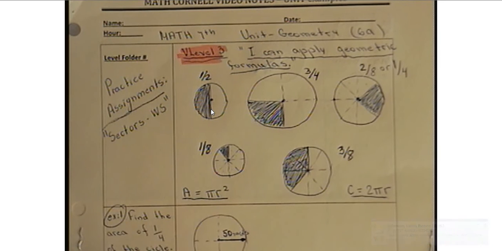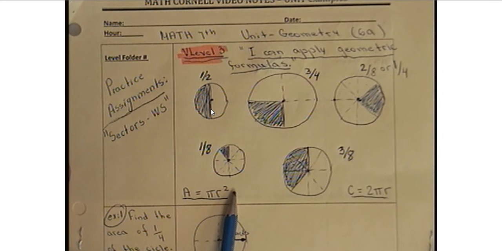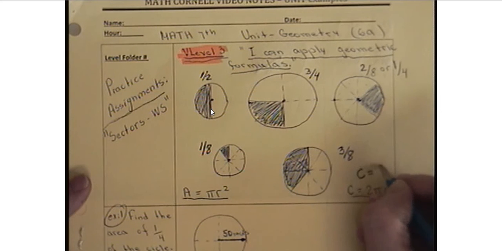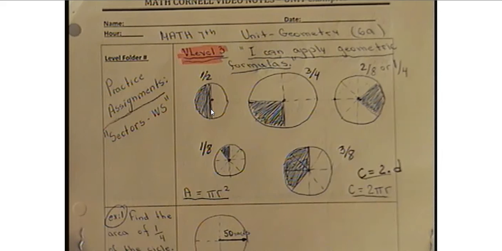First thing, 2 days ago we talked about circles and we said the area of the circle is pi times r squared. The circumference of the circle is equal to 2 times pi times r, or also the circumference is pi times d, the diameter. Okay, so those two things are exactly the same.